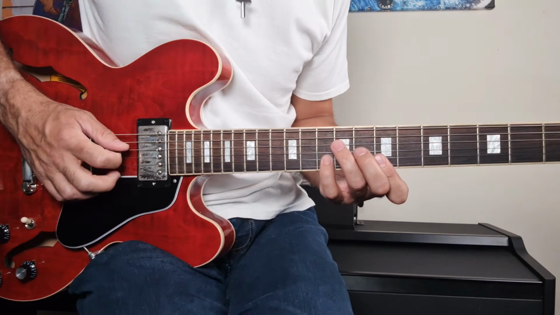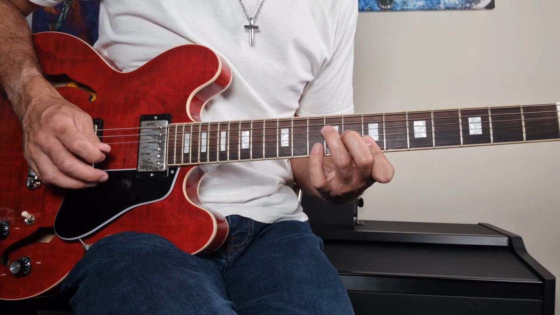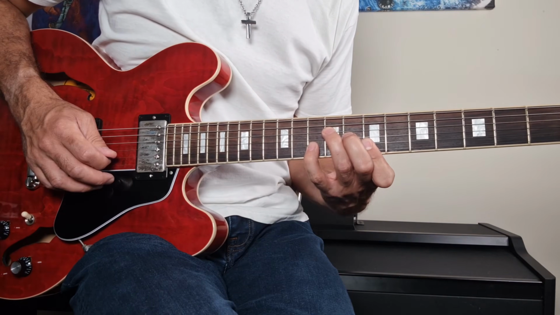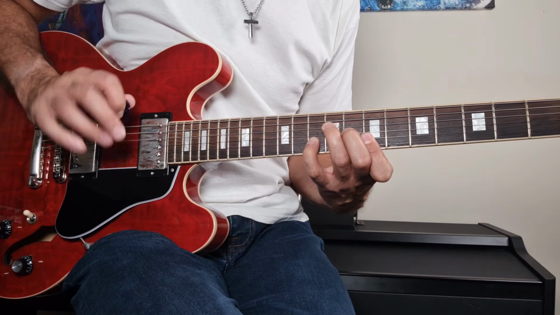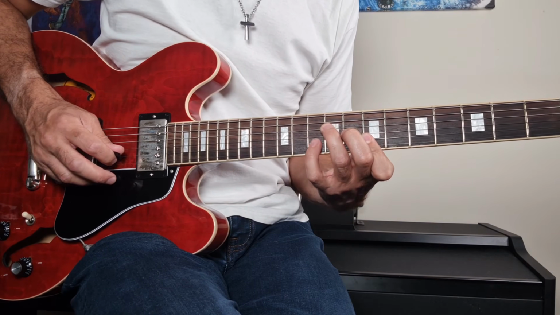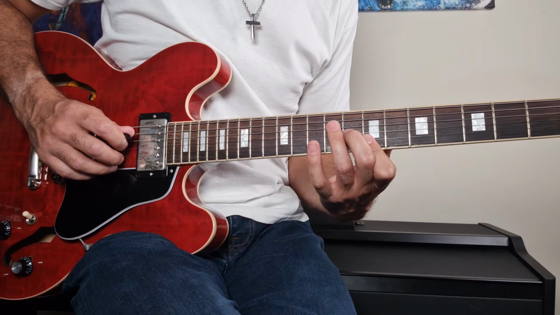So watch the pick. It's going to go D, E, B string, little finger on, and then back to the D string again, right? And then we lift that little finger off.